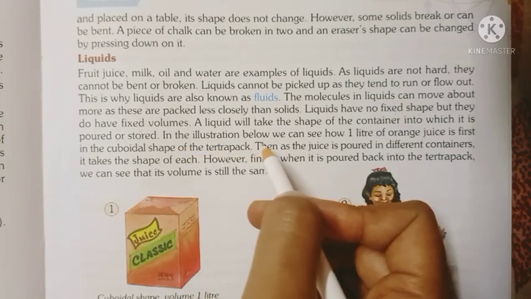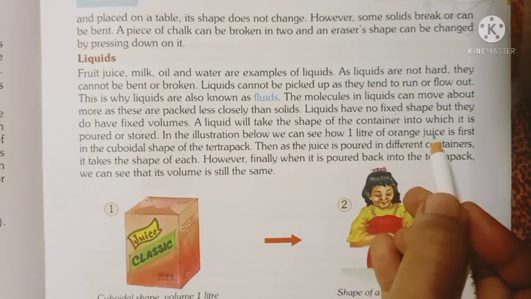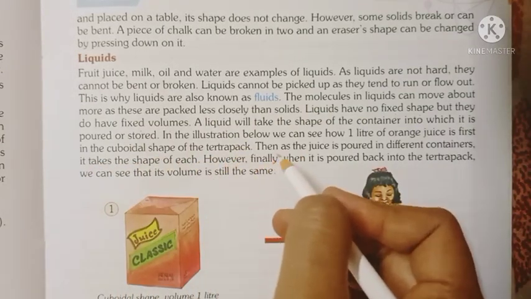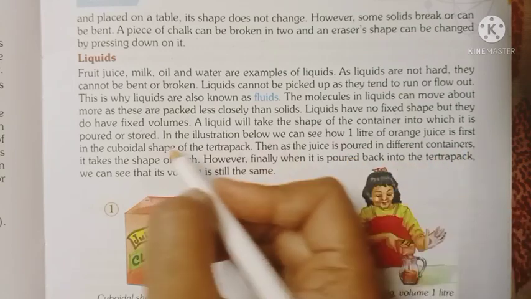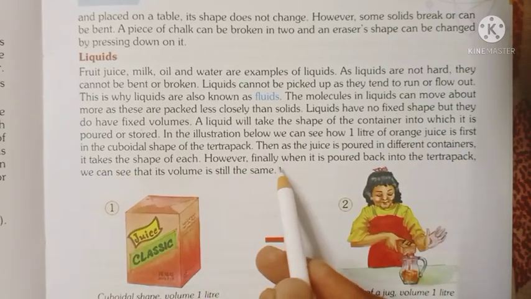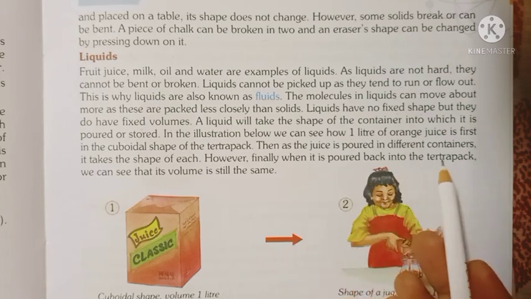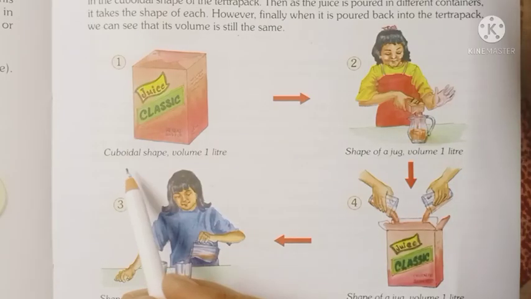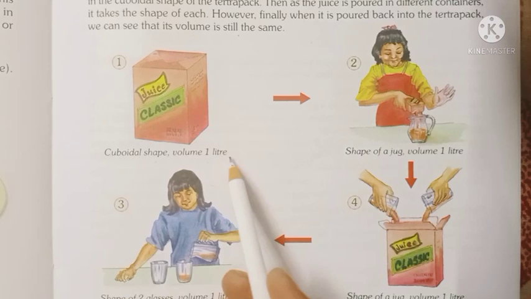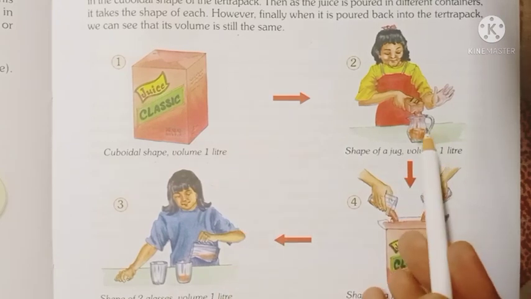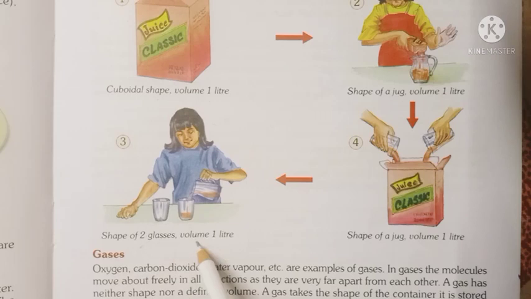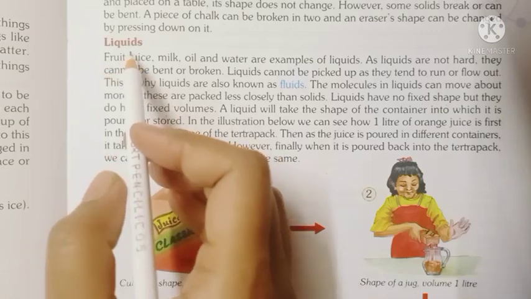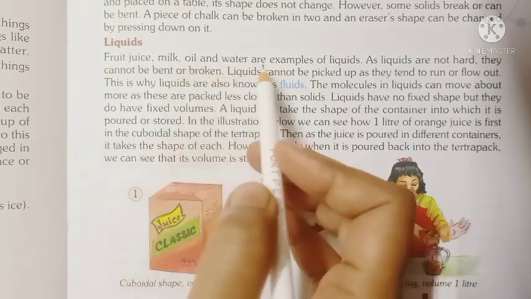In the illustration below, we can see how 1 liter of orange juice is first in the cuboidal shape of the Tetra Pak. Then as the juice is poured into different containers, it takes the shape of each. However, finally when it is poured back into the Tetra Pak, we can see that its volume is still the same. This is one cuboidal shape, volume 1 liter. Shape of a jug, volume 1 liter, shape of 2 glasses, volume 1 liter, shape of a jug, volume 1 liter. So examples of liquids are fruit juice, milk, oil, water, etc.